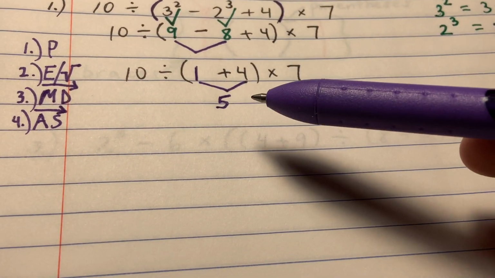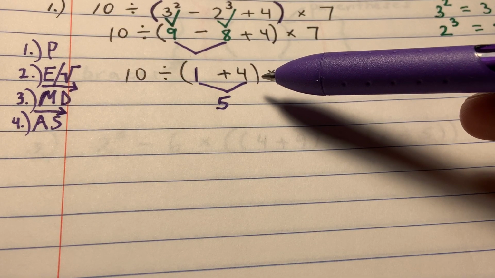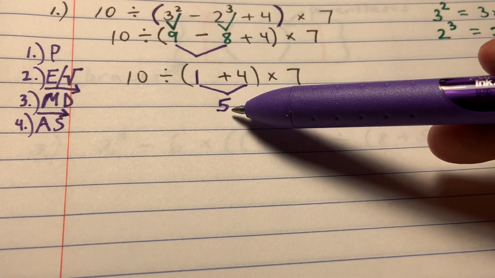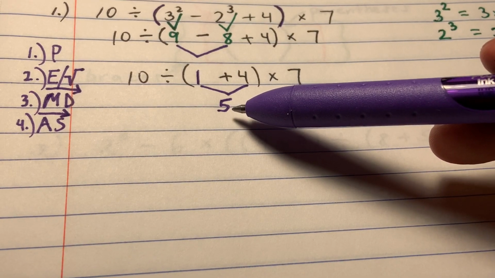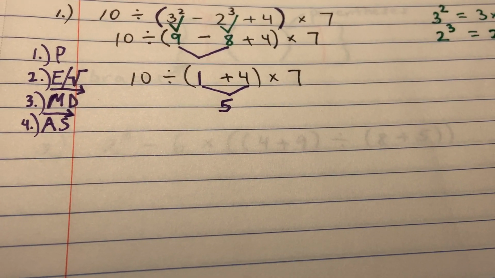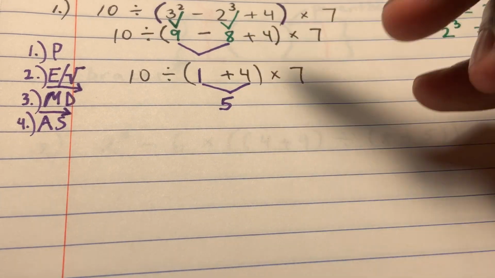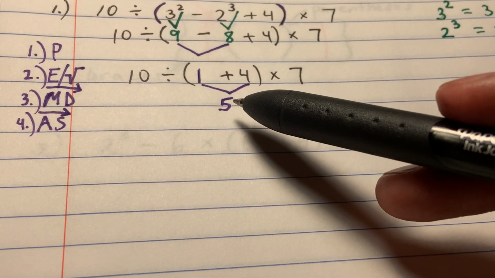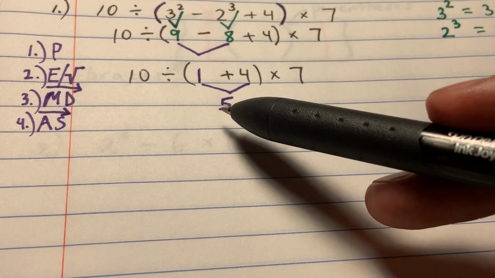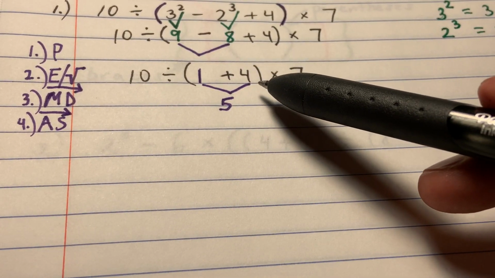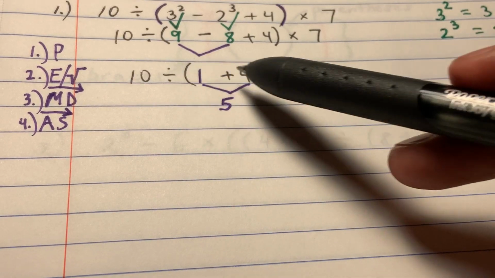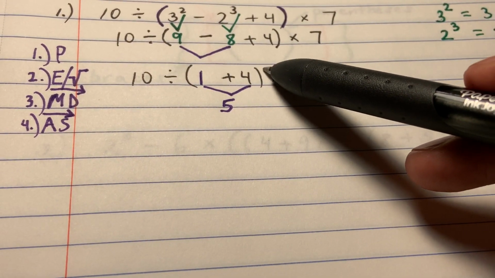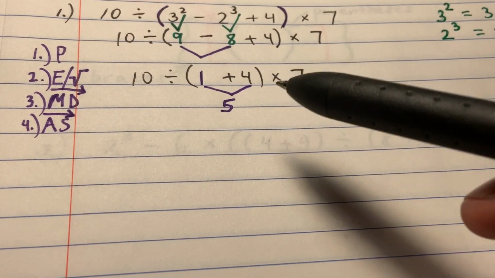Question, can I now drop the parentheses because I got my expression down to one number? The answer is yes. Yes, very good. I can. Okay, I have it down to one number. I don't need the parentheses anymore. The only way I would need to keep the parentheses around the 5 is if I had a number touching the parentheses on the outside of the parentheses. So let me explain what I mean. Imagine there was an exponent right here. Okay, then I would keep the parentheses.